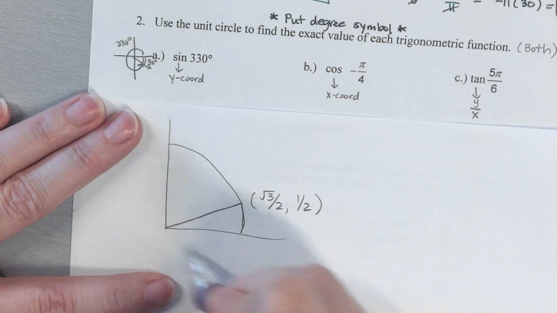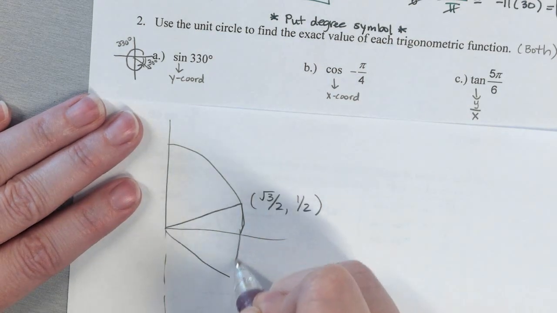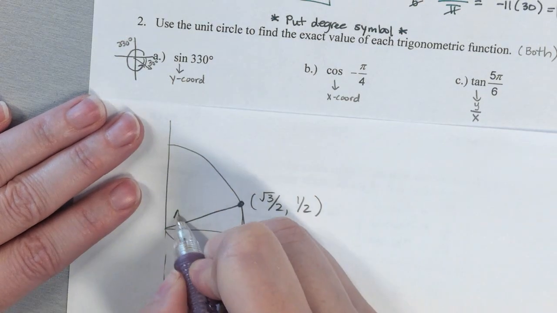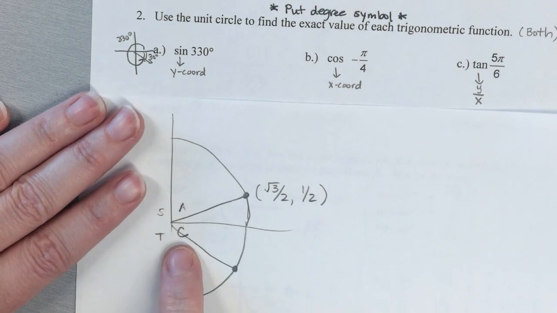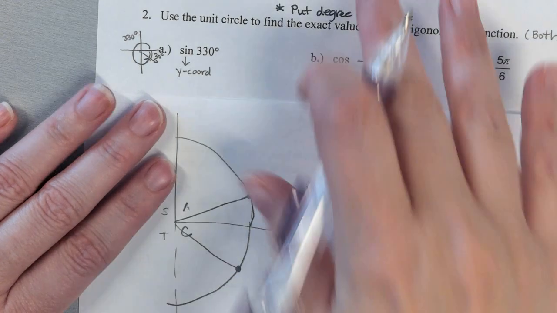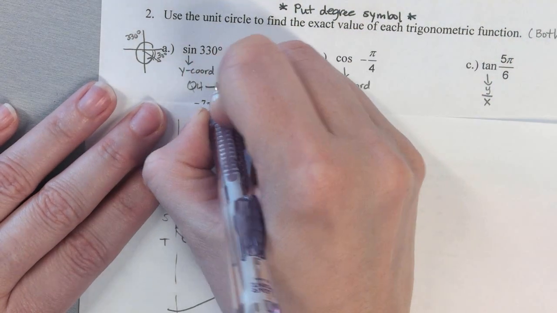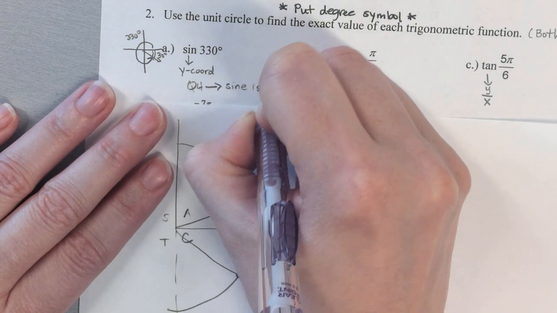So if you are in quadrant 4, okay, this is the reflection here. Remember, all students take classes. The cosine is positive, which means the sine is what? Yep, so this is in Q4. So you know that the sine is negative.